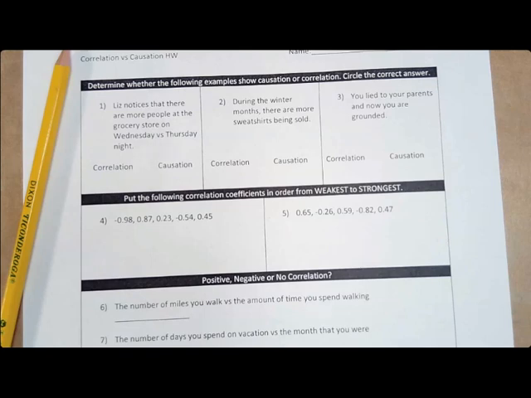Right here at 0 is very weak. But if you go toward -1, correlation is stronger, and toward +1, it's stronger. So really with correlation, you're looking at how far away from 0 your correlation coefficient is, and that tells you the strength. So you ignore the negative.